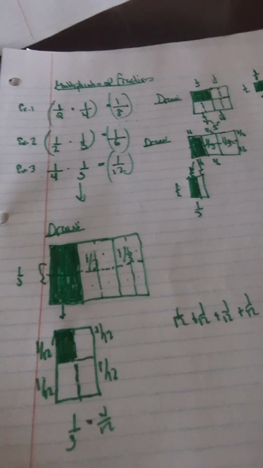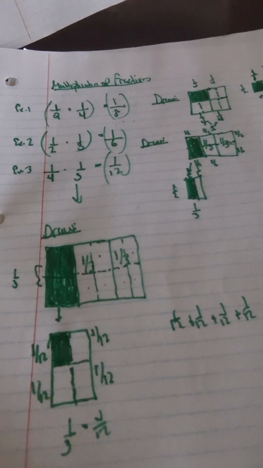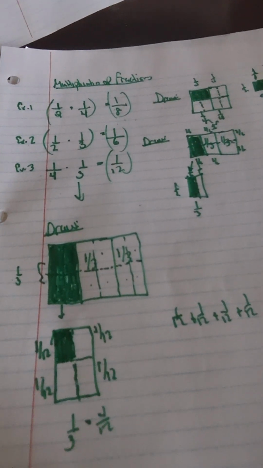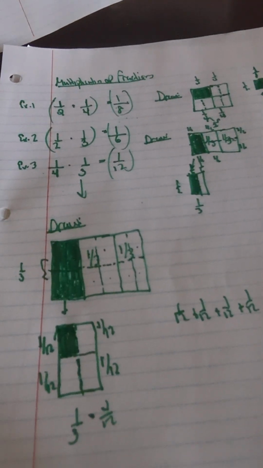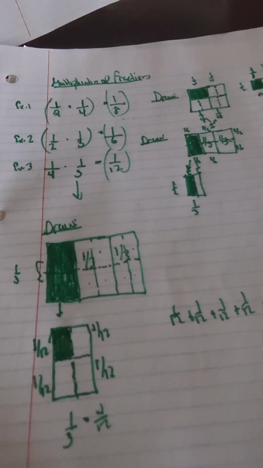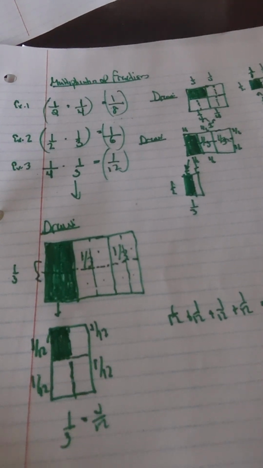So that's it for today. When you multiply fractions, you multiply the numerator by the numerator, you multiply the denominator by the denominator, and you'll get your answer.